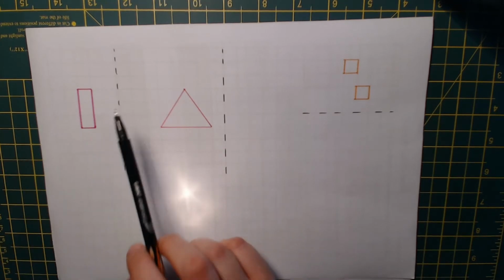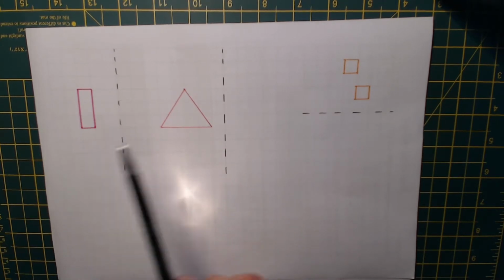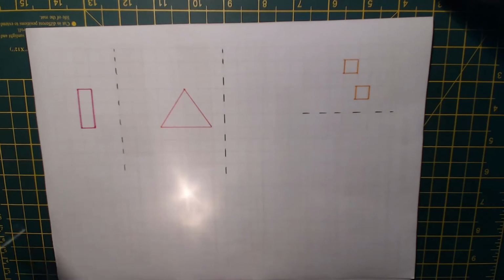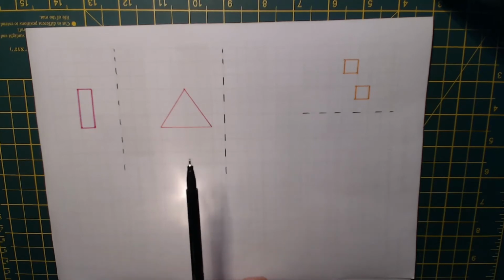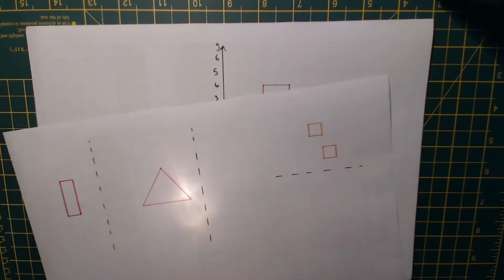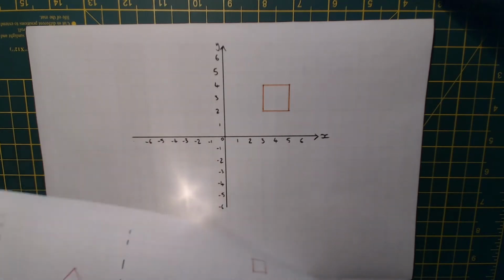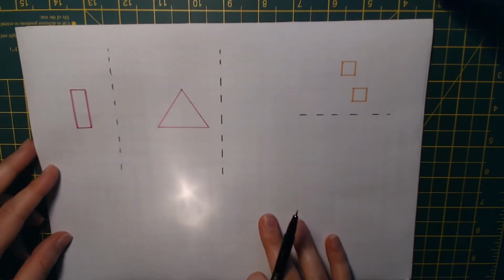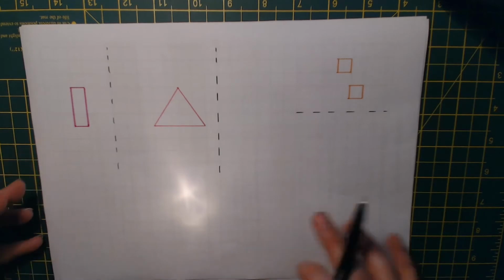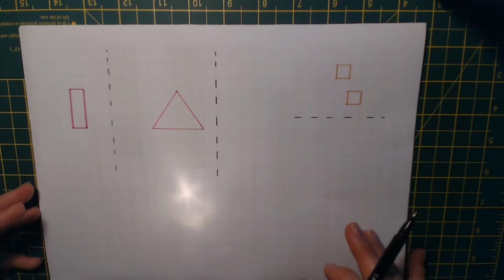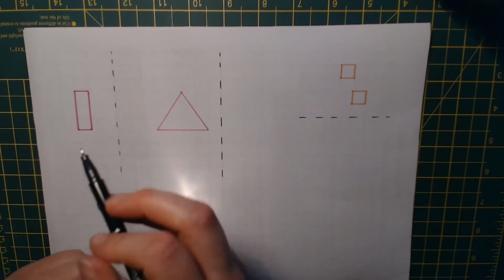You're not always given the line. Sometimes you're told to draw it. So you might be told, reflect in the line x equals 1. We did do those a few weeks ago, how to draw those lines. So you'd have your axes with the numbers on, a bit like this, and you draw the line x equals 1. So you've had a lesson already on that. If you need to look back, find the video, I have linked it for you, on how to draw those lines.